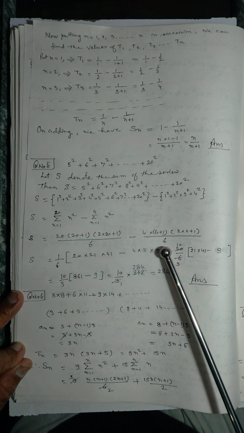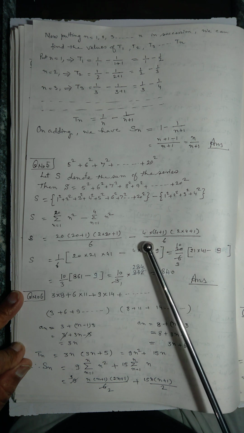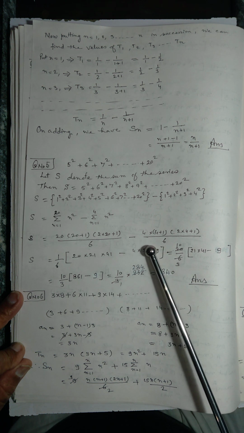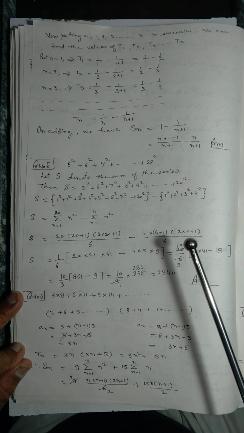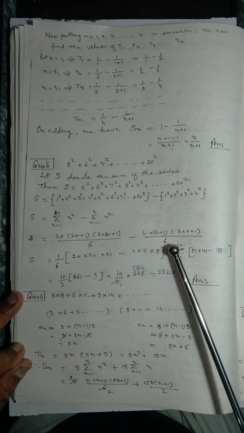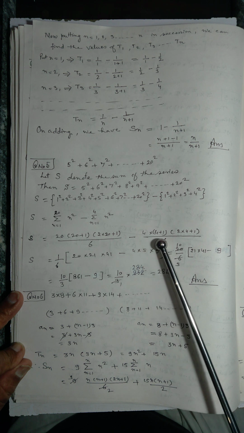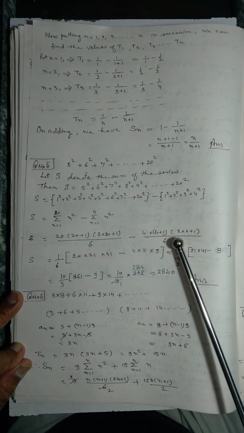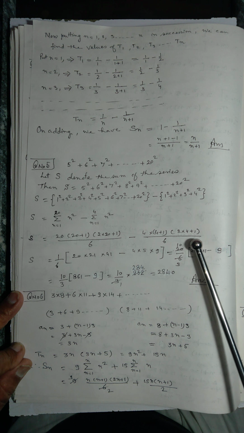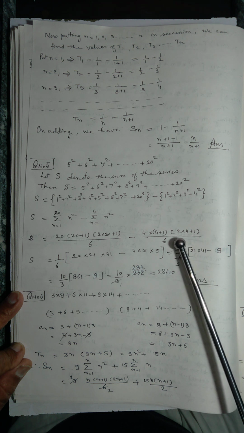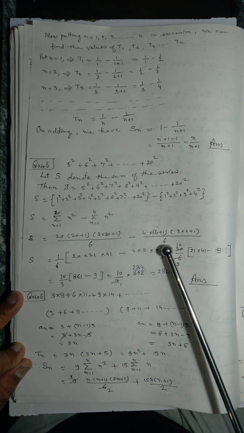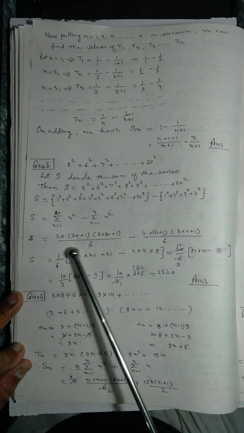नाउ कम टू दिस पार्ट, that is n इंटू n प्लस 1 प्लस 2n प्लस 1 होल डिवाइडेड बाई 6 की जगह पर मैंने क्या लिखा है 4 मीन्स n, 4 प्लस 1 मीन्स n प्लस 1. 2 इंटू n प्लस 1 की जगह पर मैंने क्या लिखा है 2 इंटू 4 प्लस 1 बाई 6. अब मैंने इसको सॉल्व किया.